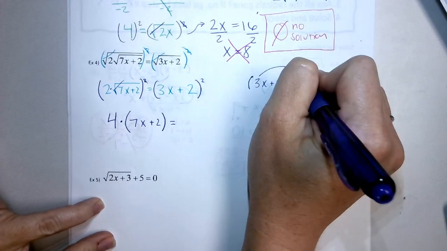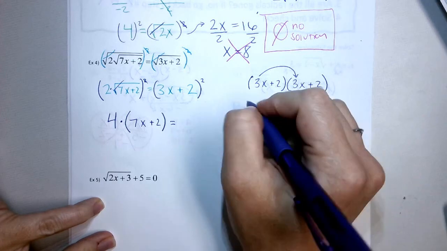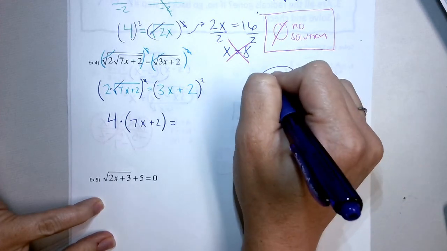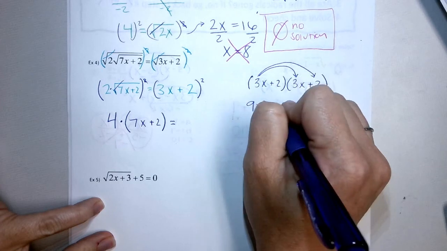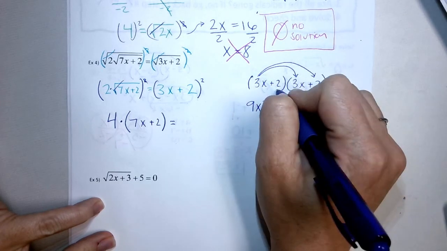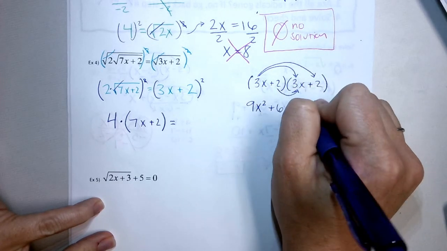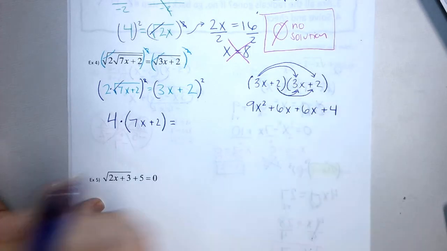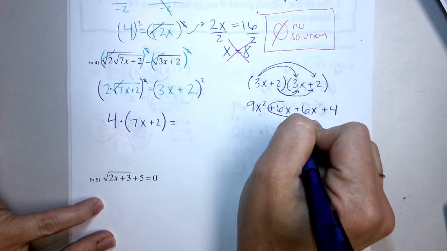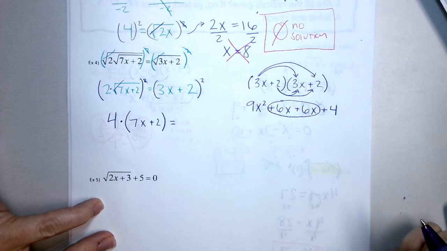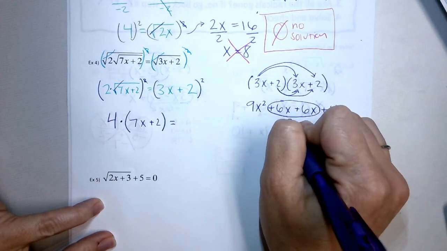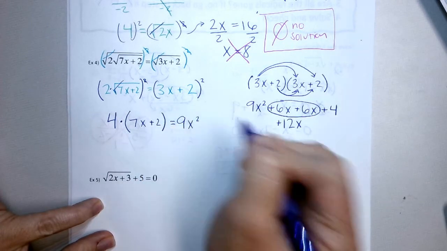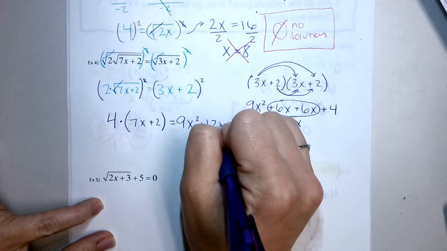Three times 3x times 3x is 9x squared. 3x times 2 is positive 6x. 2 times 3x is positive 6x. And 2 times 2 is 4. These middle two terms should almost always be alike. So that gives me positive 12x. So I get 9x squared plus 12x plus 4.